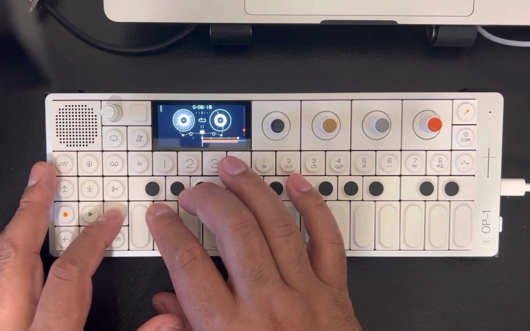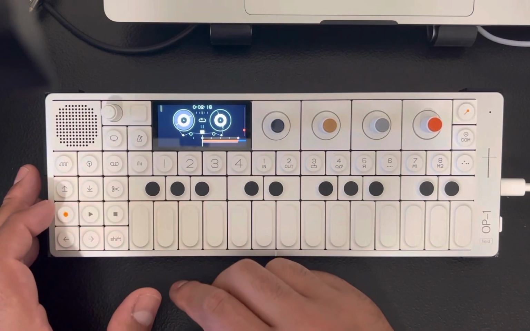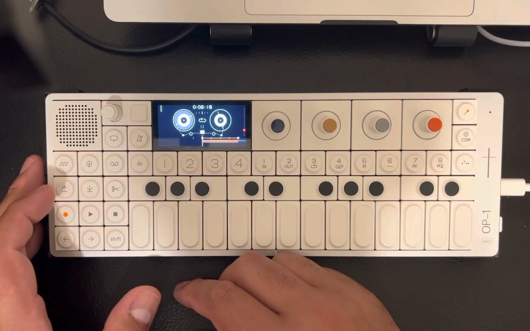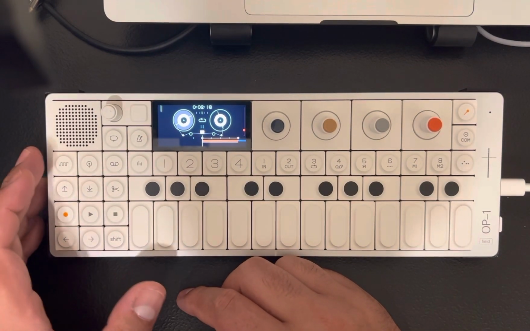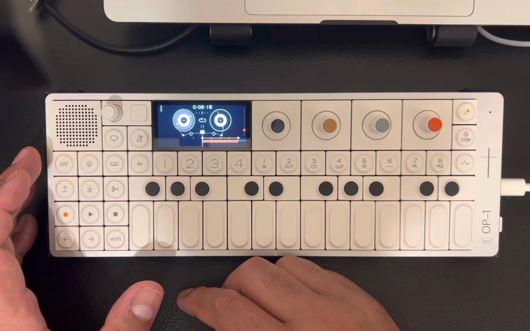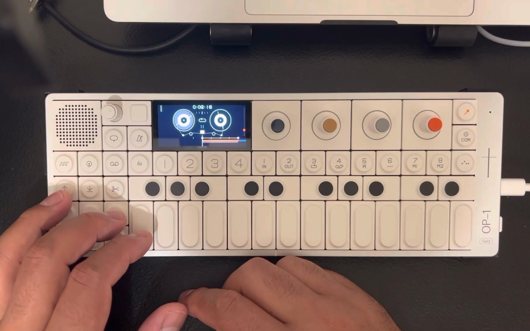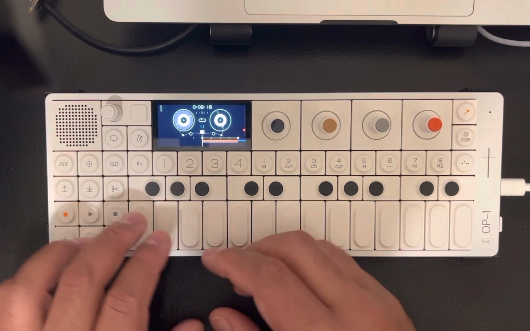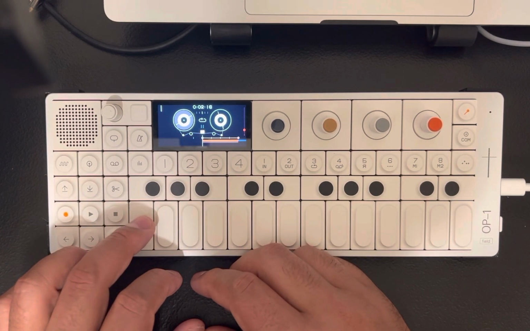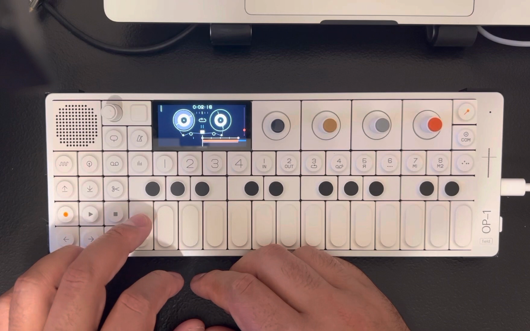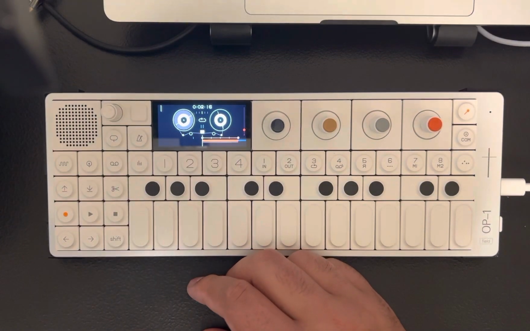Sure, is it easier to sequence in a DAW? That's not what this is about. Is it easier to sequence on something else? Sure, I'm sure it is. But if you're using the OP-1 and this is what you had or this is what you want, I'm just showing you what the workflow is like for it versus if you had something else. So yeah, try that out. You kind of get an idea for what it's like.